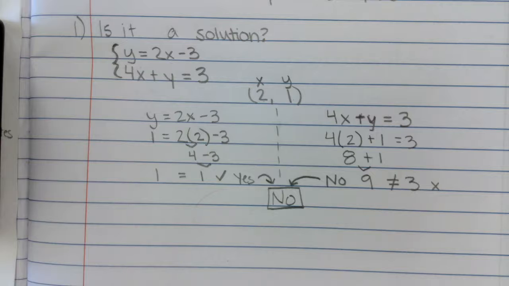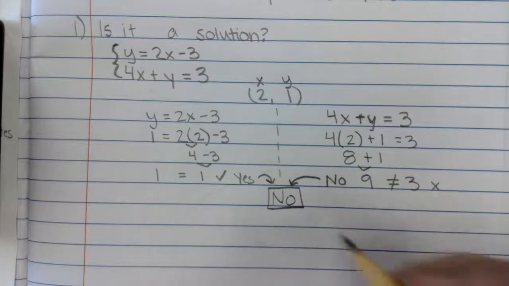Alright, let's try one more. We're going to try the ordered pair 1, negative 1.